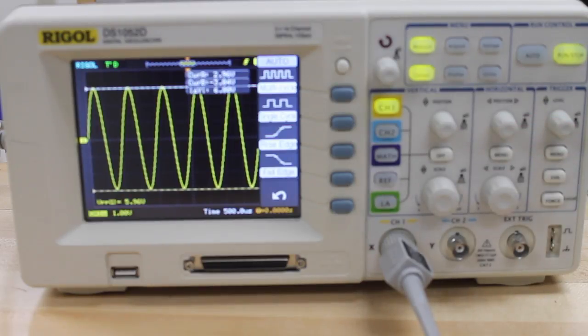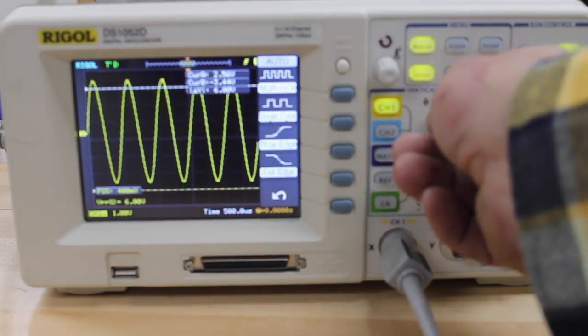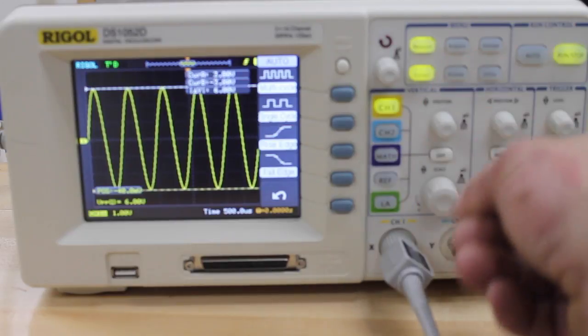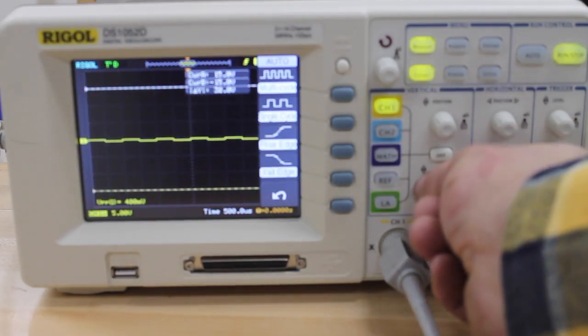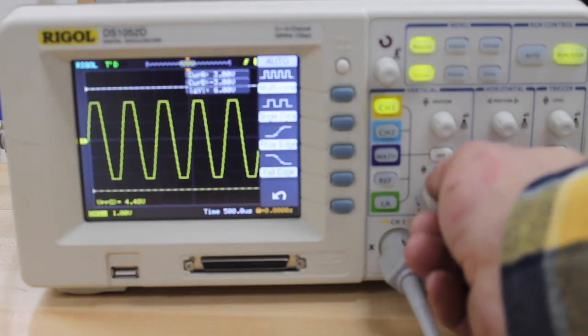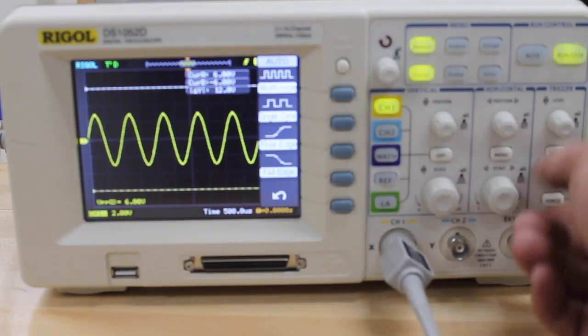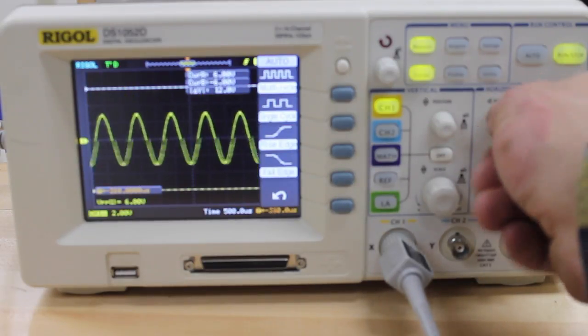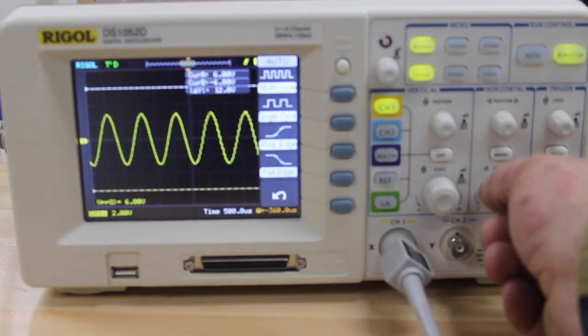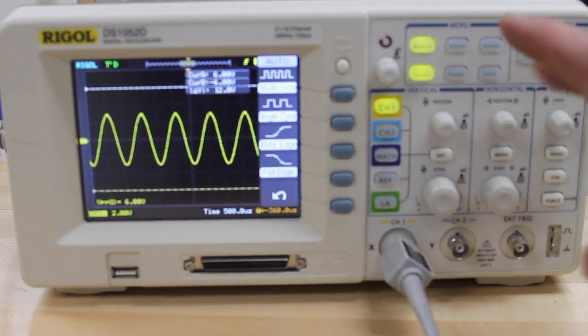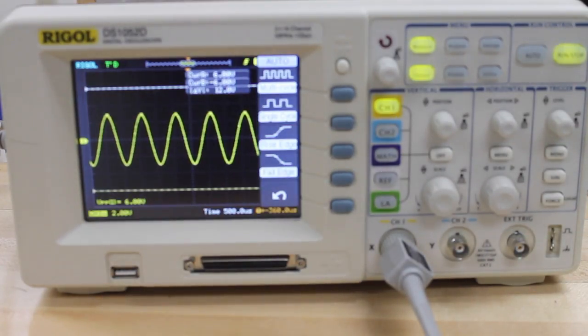These knobs on the left control the vertical part of the graph. The vertical axis correlates to voltage. Change where the graph is located vertically and what the vertical scale is. These knobs on the right control the horizontal positioning of the graph and the horizontal scale. The horizontal axis represents time.